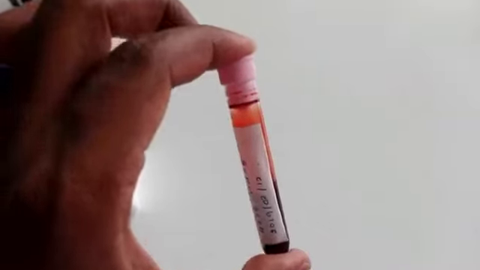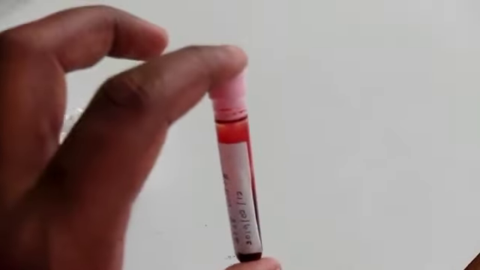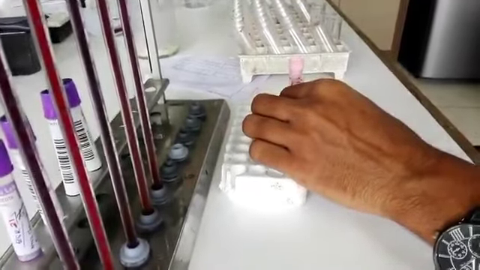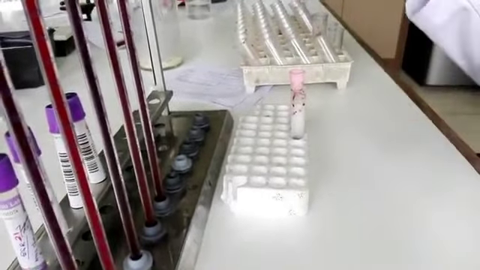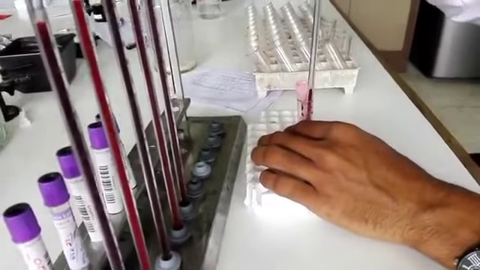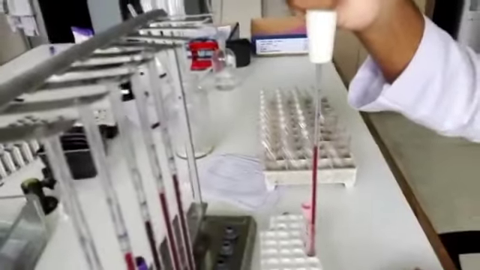Okay, now let's process a trisodium citrate anticoagulated sample. Before we process the sample, we should mix the sample well 8 to 10 times by inverting 180 degrees. Here the blood sample is already collected in 1:4 ratio of trisodium citrate anticoagulant and blood. So the blood sample is already diluted.